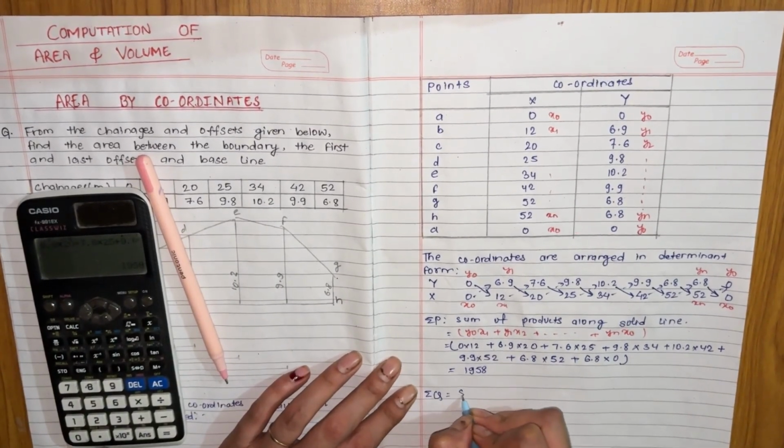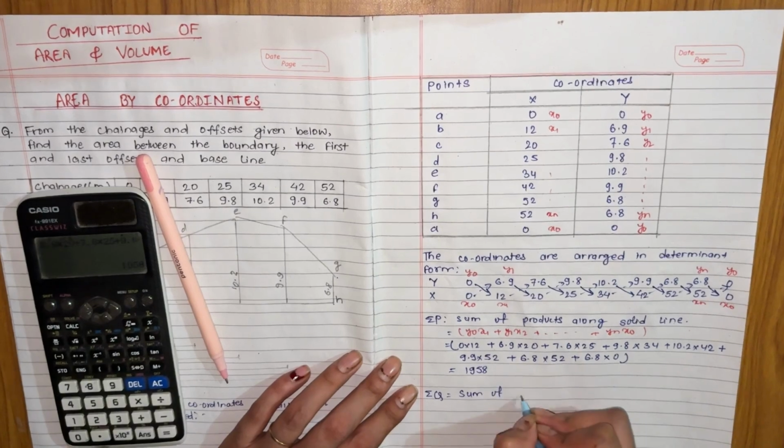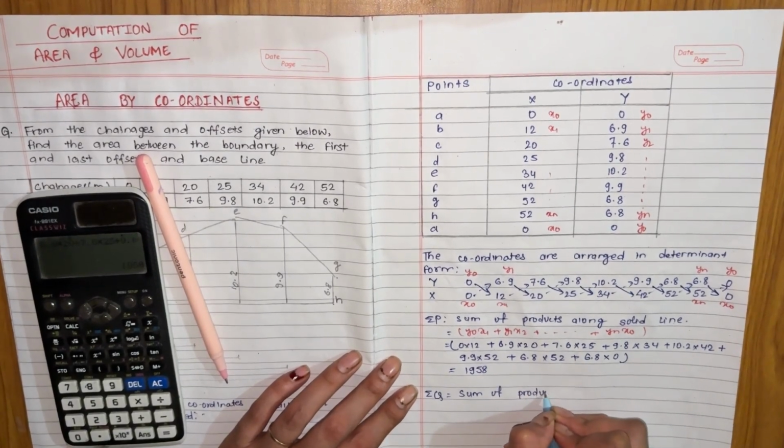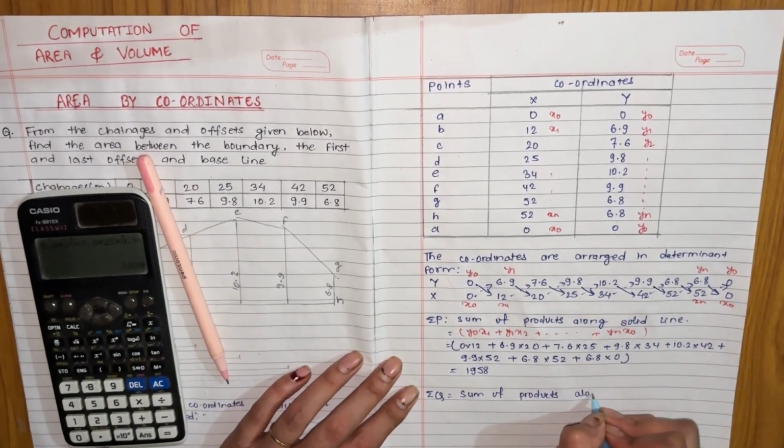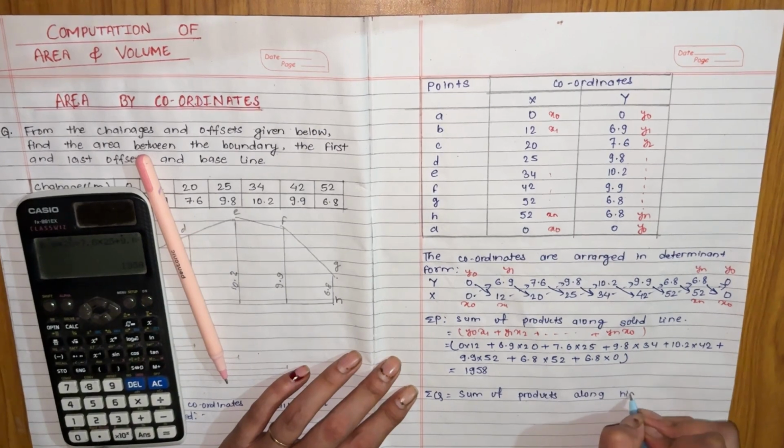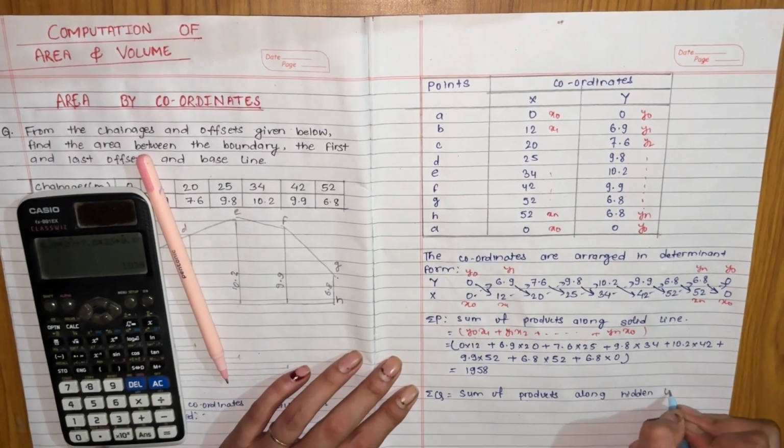Now this is sum of products along hidden line.